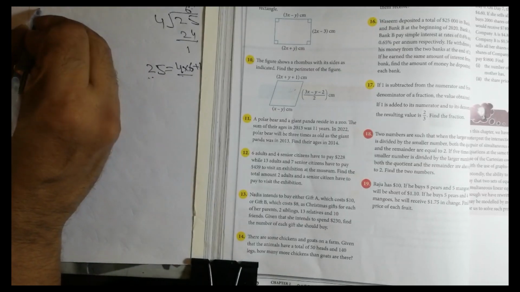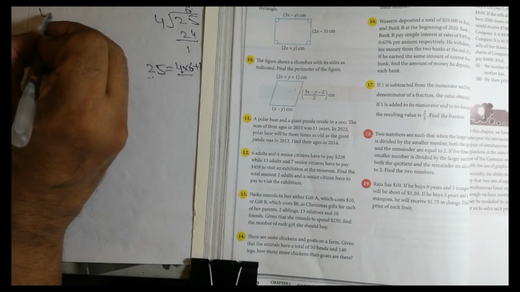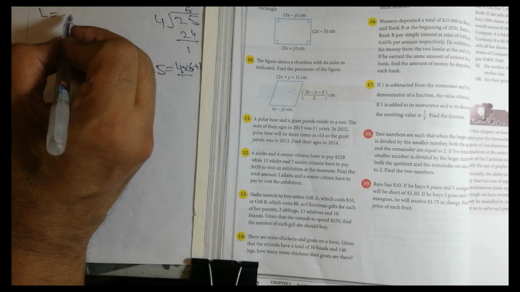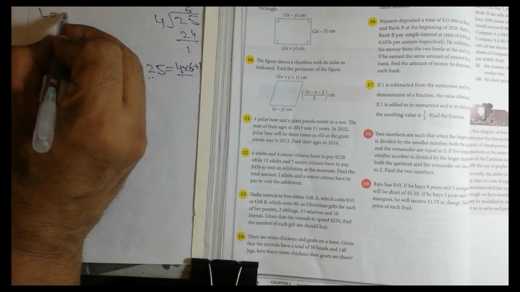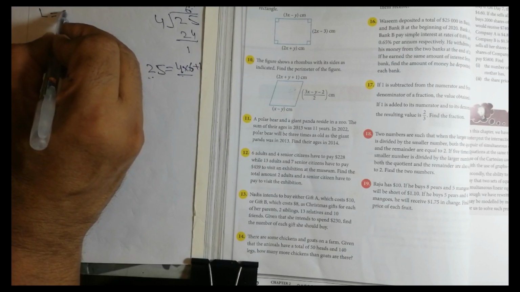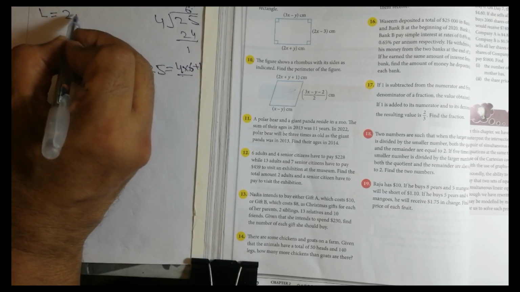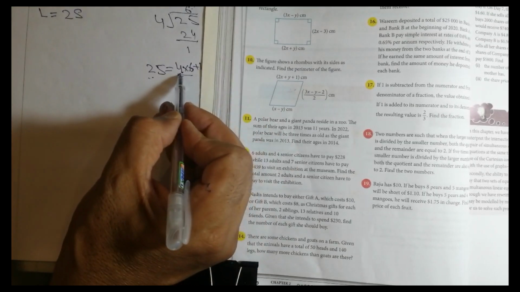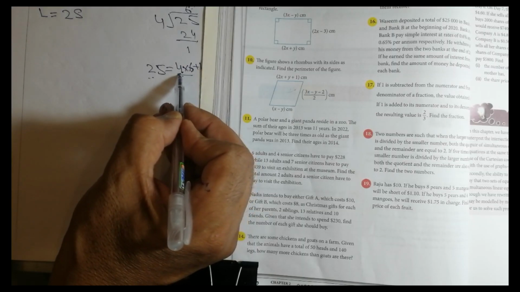the larger number is equal to quotient and remainder are 2. So quotient is 2, 2 into smaller number, like we wrote here quotient into smaller number.